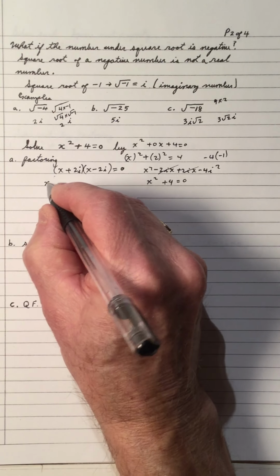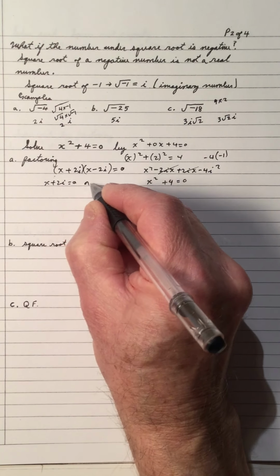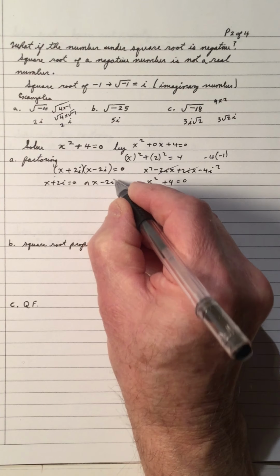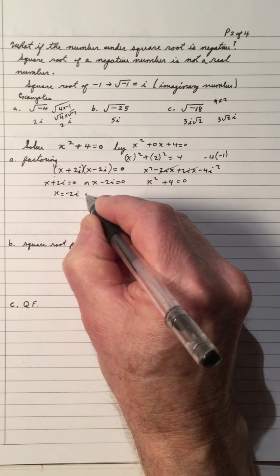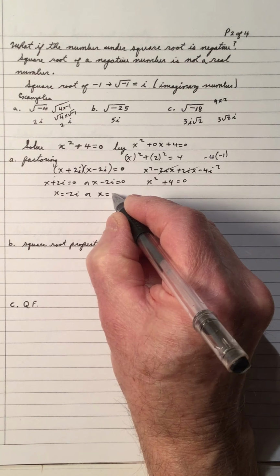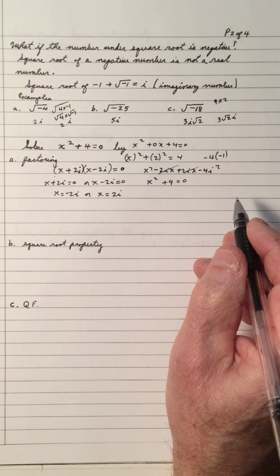That means we have x plus 2i equals 0, or x minus 2i equals 0. So x equals negative 2i, or x equals a positive 2i. So there's 2 roots, but they're imaginary.